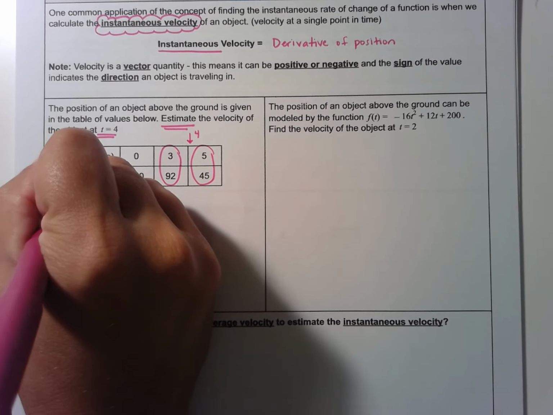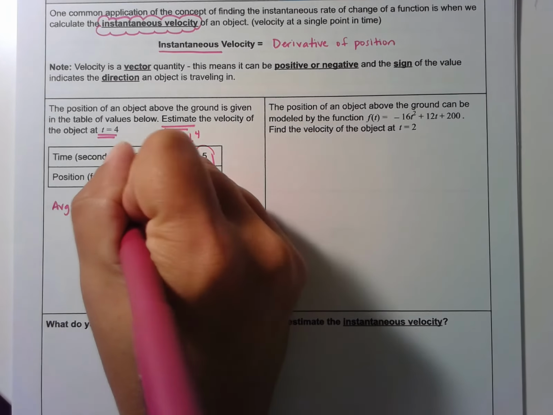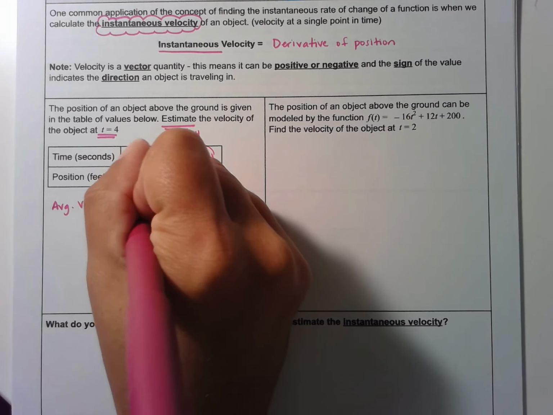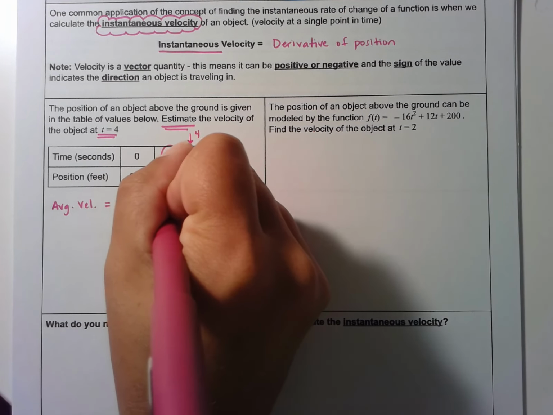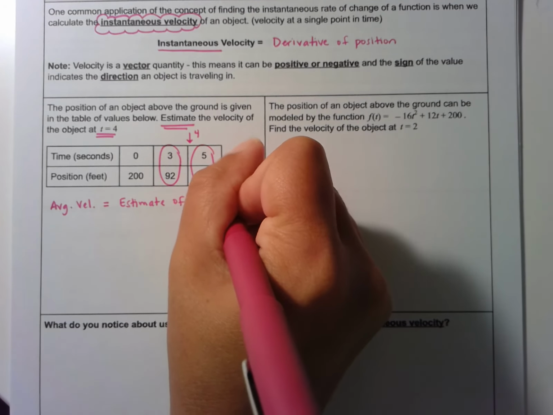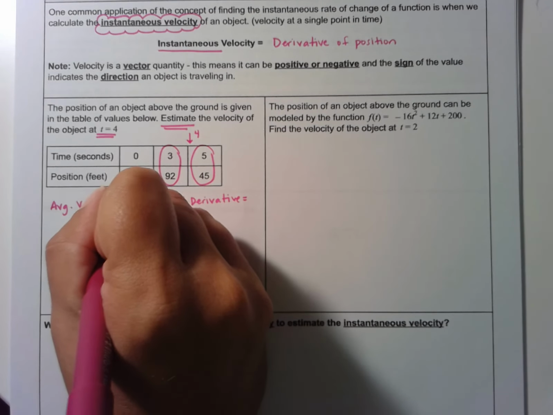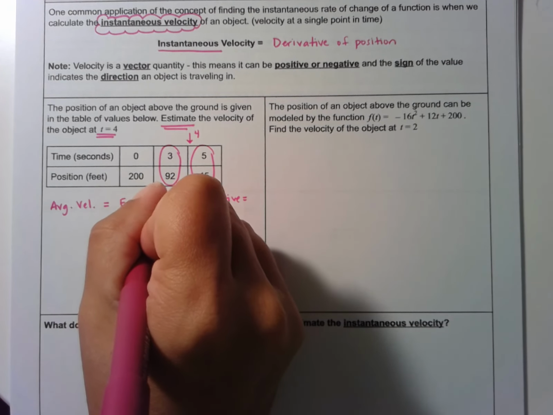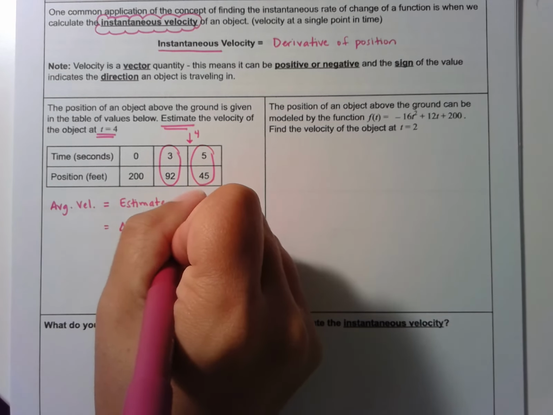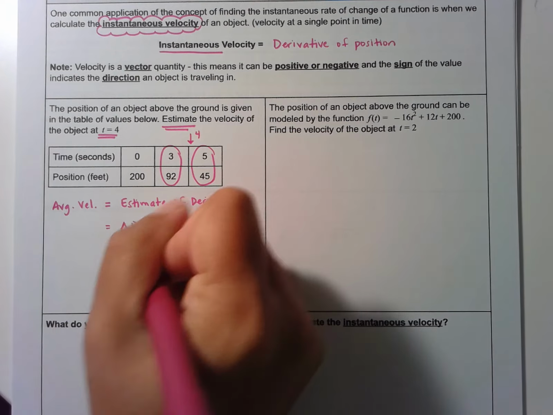So my average velocity, which is going to be the estimate of the derivative, is going to be found by doing our change in position divided by change in time.